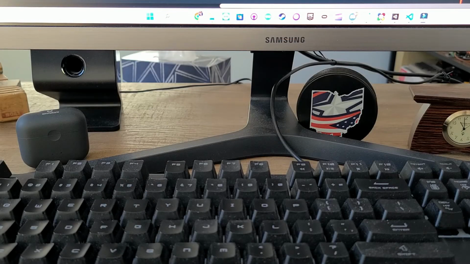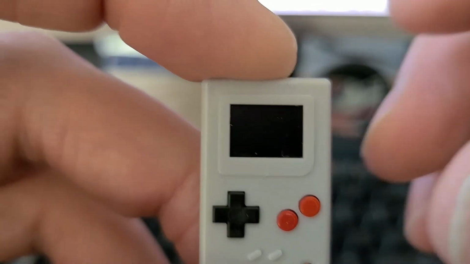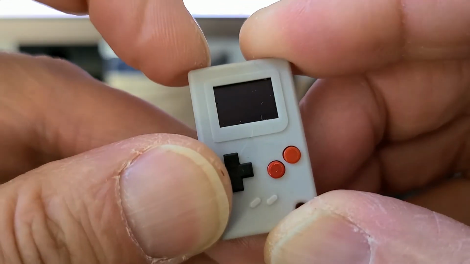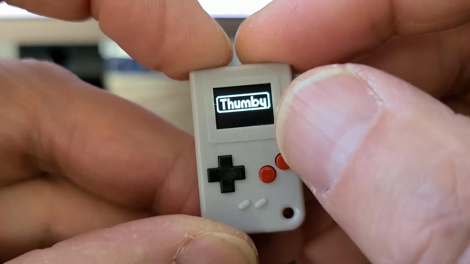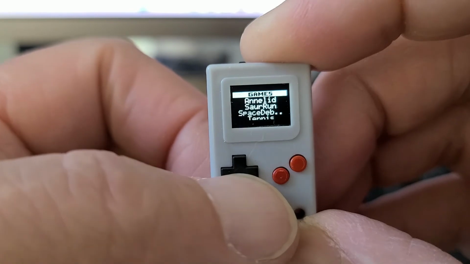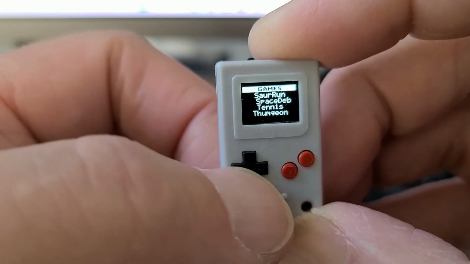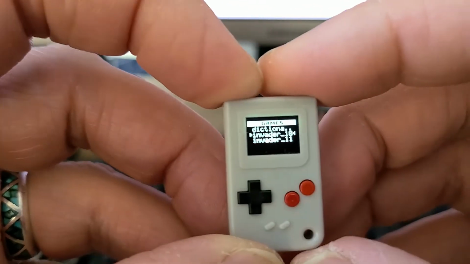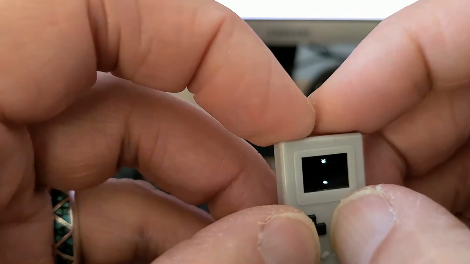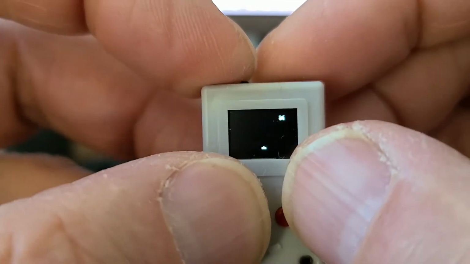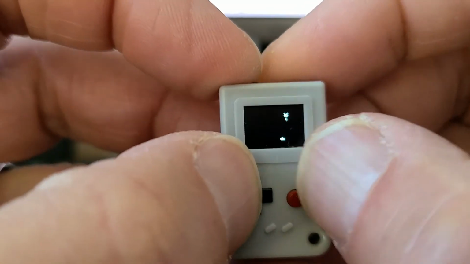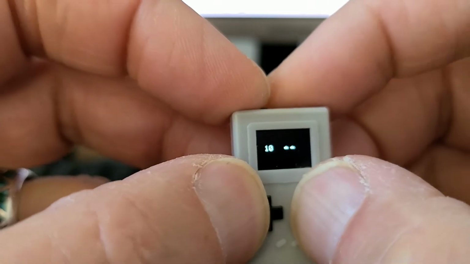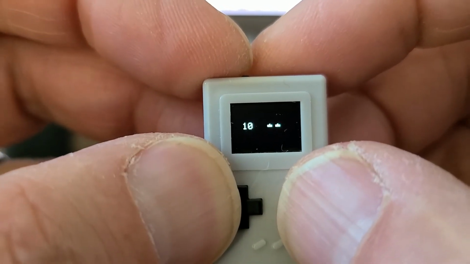Now we'll take a look at Invader running on the real Thumby hardware. It's very hard to see, so the phone screen actually helps. Here's that check for lives and score.